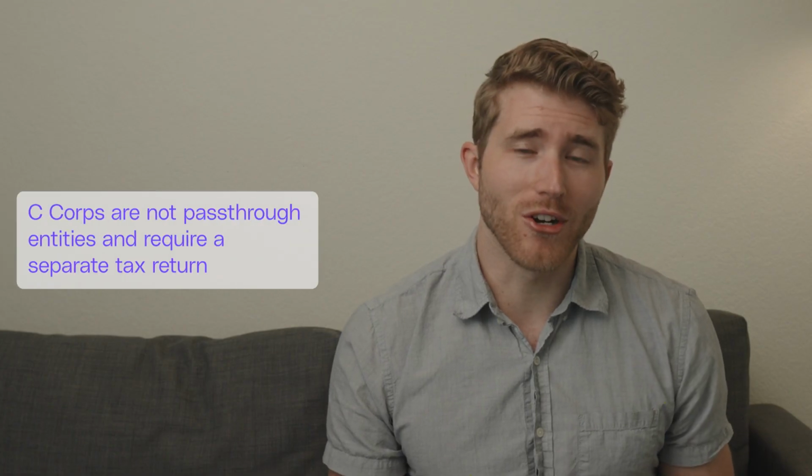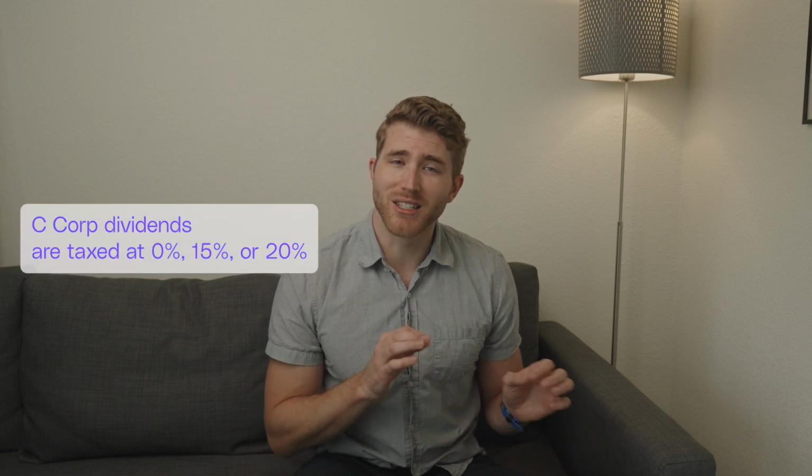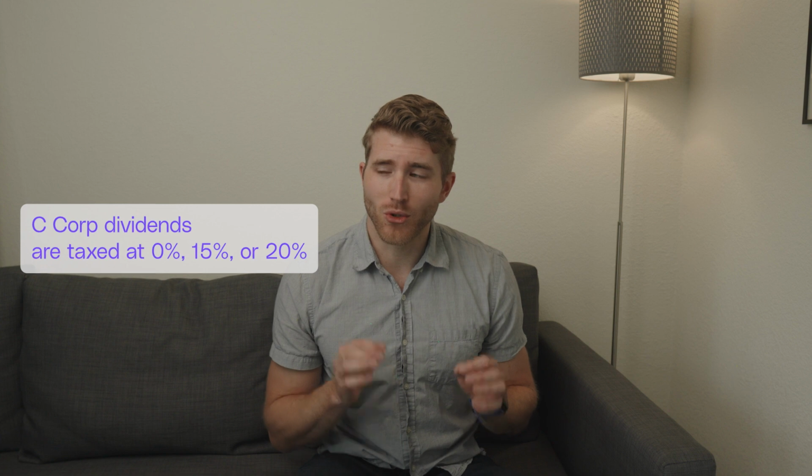Last but not least is the C corporation. C corporations are not flow-through entities. So the income that is earned by the C corp is taxed at the business level. The current tax rate for C corporations is 21%. Any income that is left over can be paid out as dividends to shareholders, which is then either taxed at 0, 15, or 20%, depending on the overall taxable income of the taxpayer. That's why C corporation income is said to be double taxed, once at the business level and then as dividends.